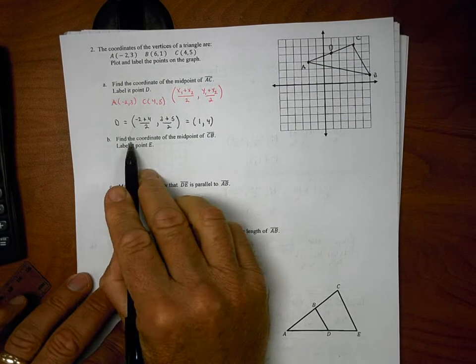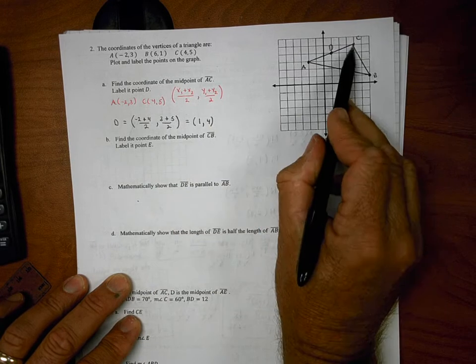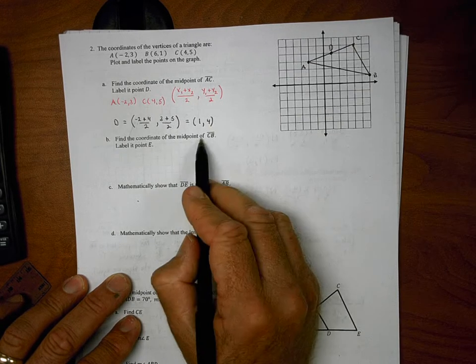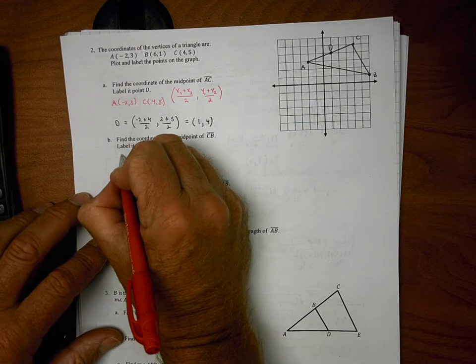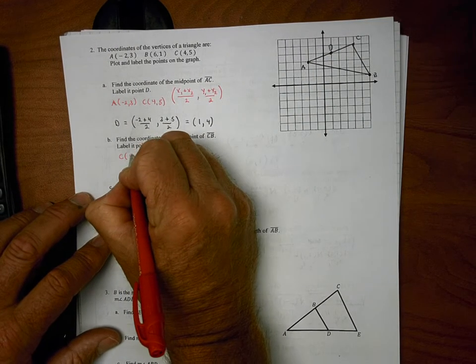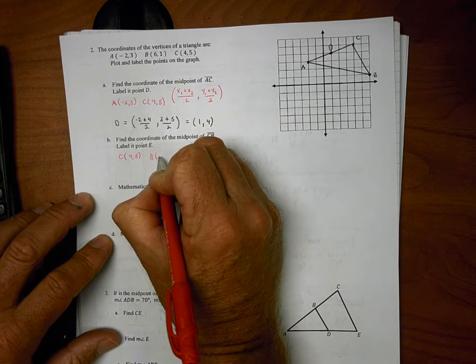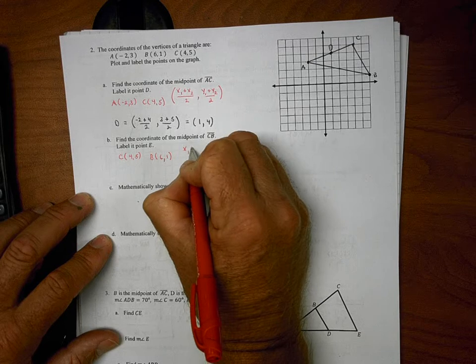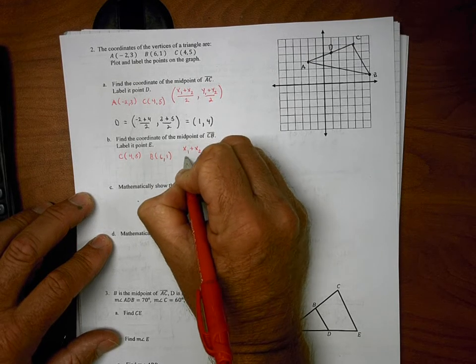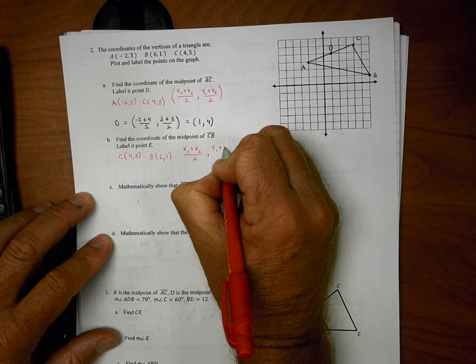B, find the coordinate of the midpoint of side CB. So I'm going to use C and B, and I'm going to label that point as E. Okay, so C's coordinates are 4 and 5. B's coordinates are 6 and 1. And once again, I'm going to use the midpoint formula, x1 plus x2 divided by 2, comma, y1 plus y2 divided by 2.